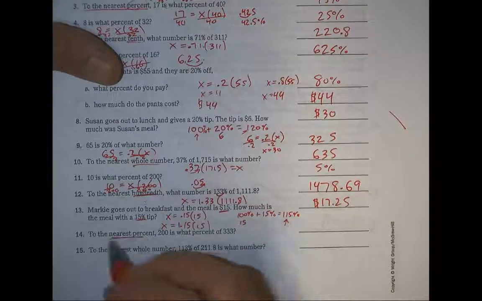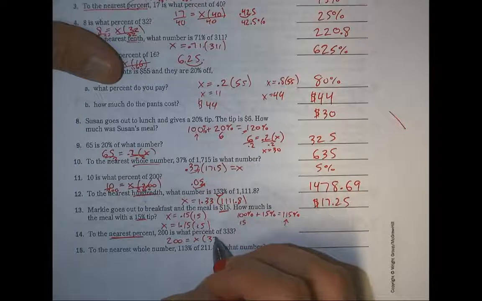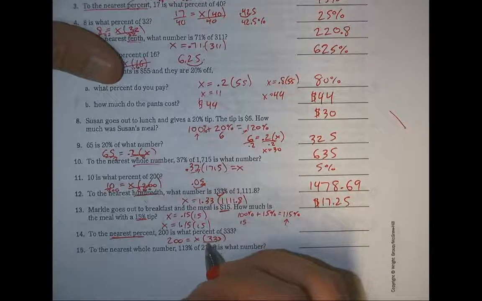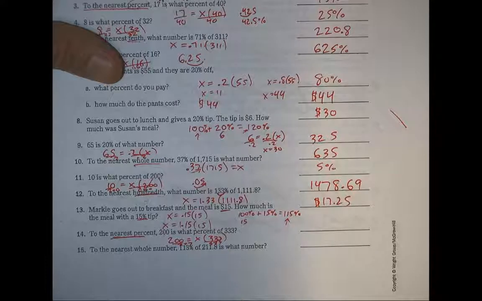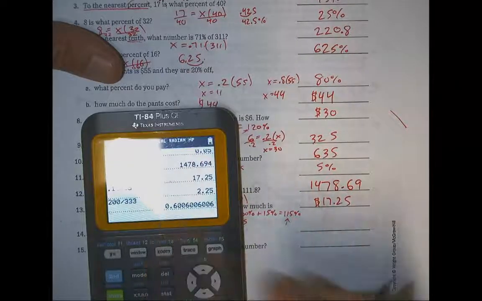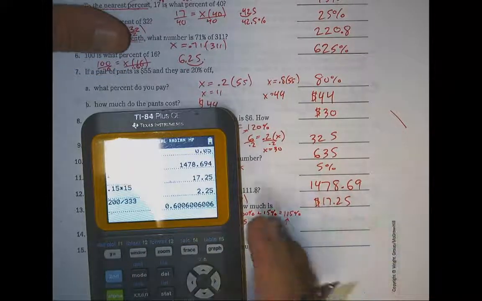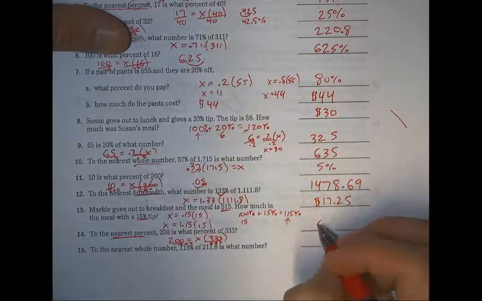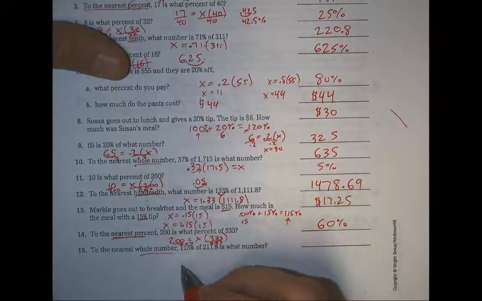To the nearest percent, so rounding to a whole number. 200 is what percent of 333? We're dividing here by 333. 200 divided by 333. Move it 2 spots. That's 60 point everything else. They said to the nearest percent though, and that's going to stay 60%. To the nearest whole number.